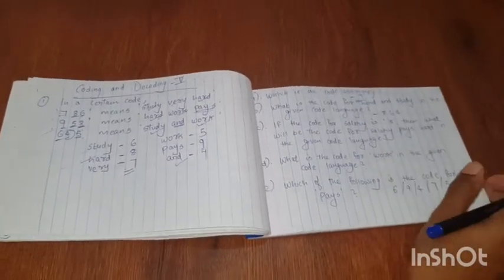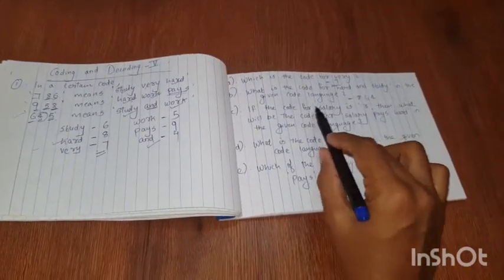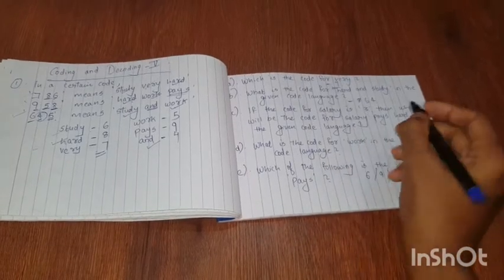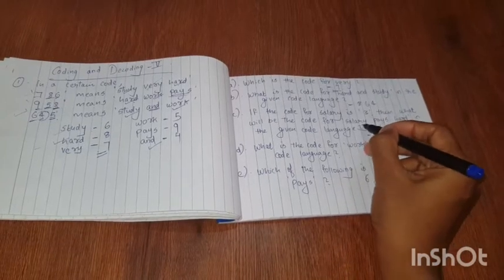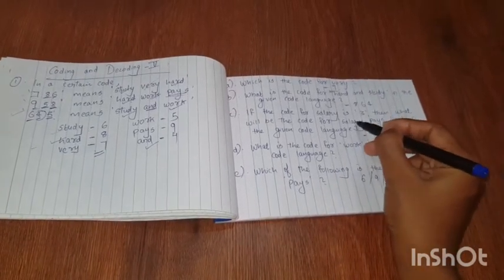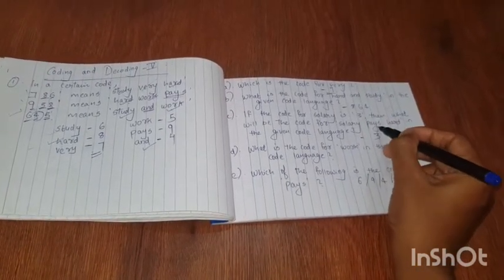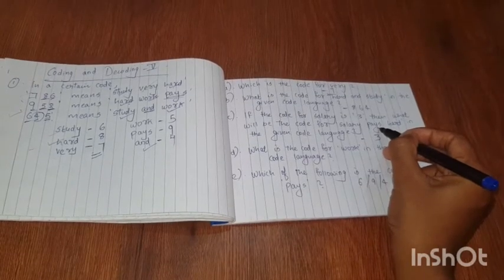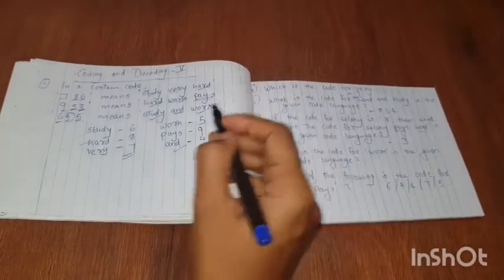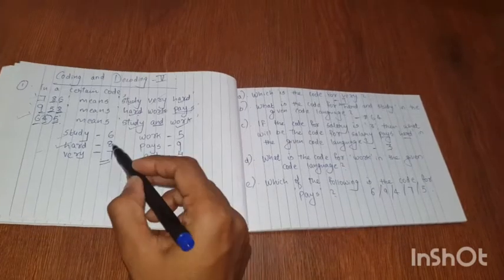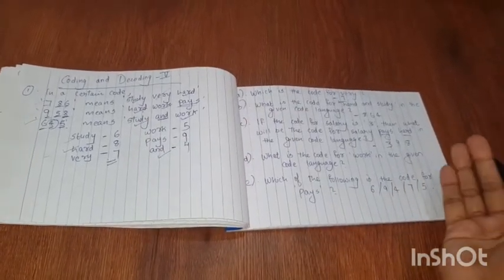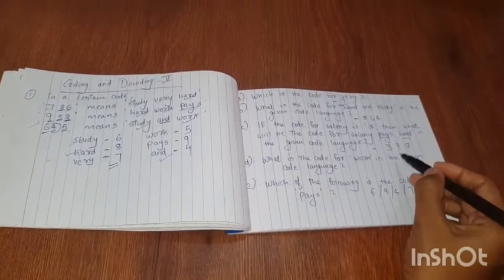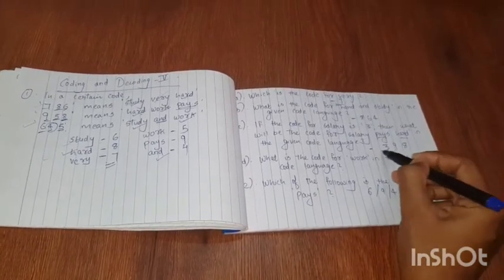Understood? Now going to the third question. If the code for salary is 3, the code for salary is given here as 3, then what will be the code for salary pays hard? Salary we already got the code 3. Now we have to find out the corresponding number code for pays and hard. Pays we have 9, hard we have 8. So the answer is 398 or 839 or 389 like that. So the three numbers should be 3, 9 and 8.